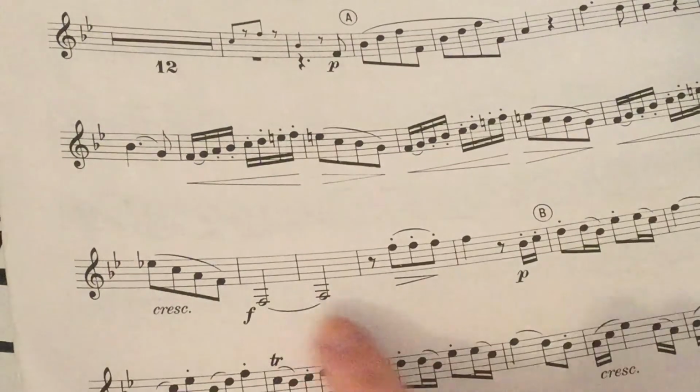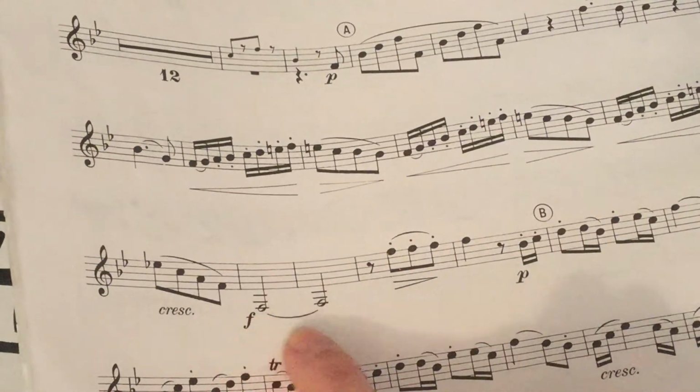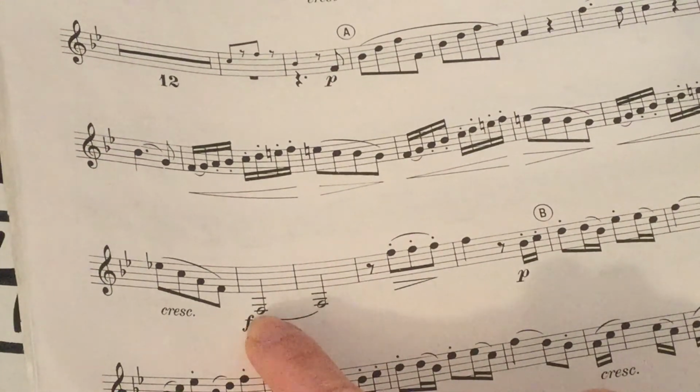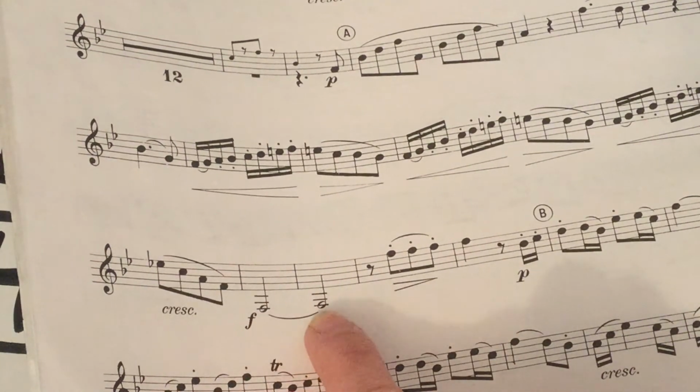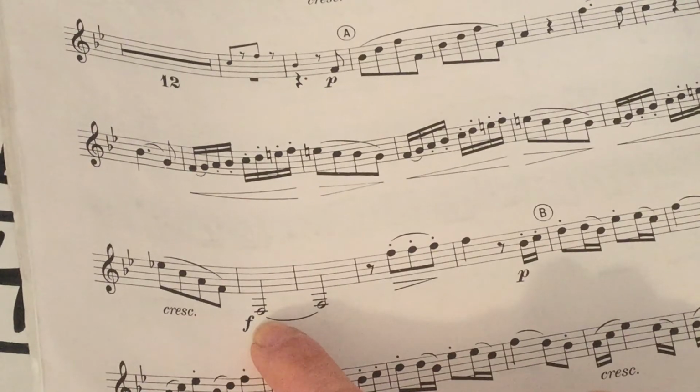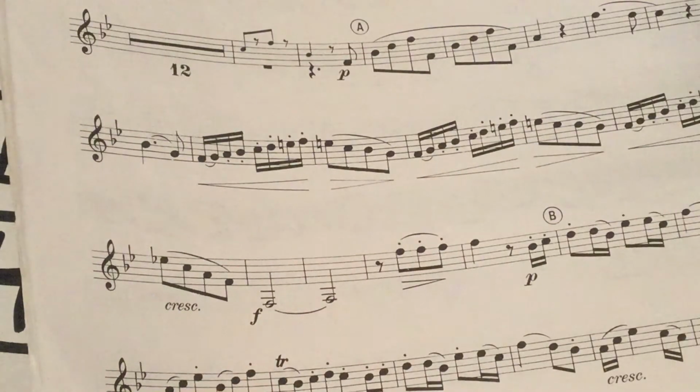I believe I have a tie over here, like here. This is also a tie, because look, these are the same note. So always look at that note head. If the note head is on the same line or space as the one it's connected to, it's a tie. All right, let's look at some slurs.